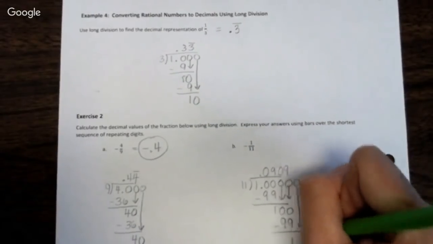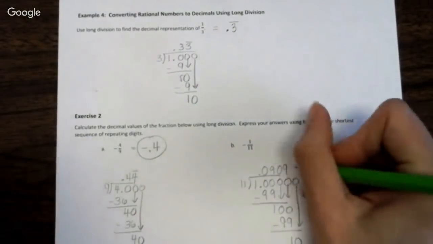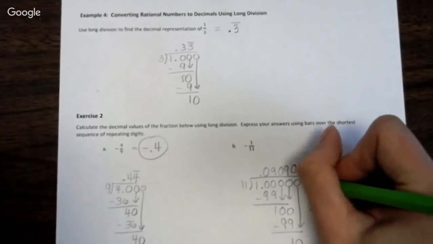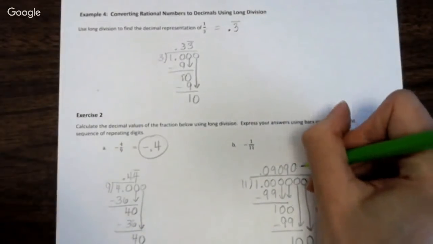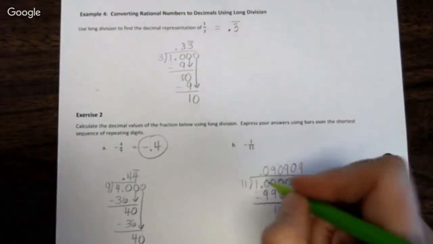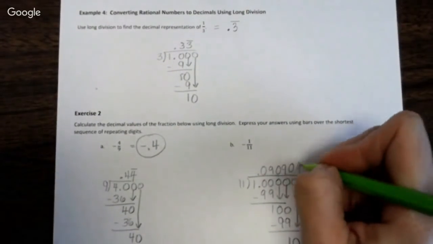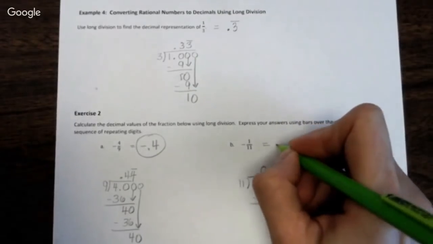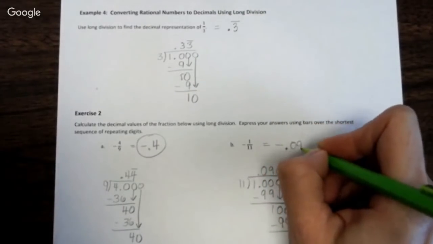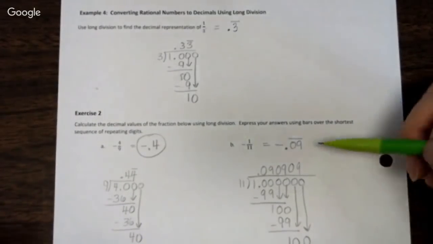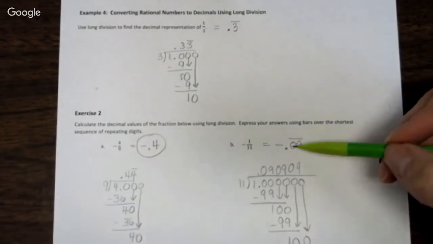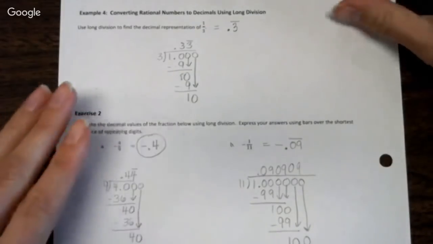Bring down a 0. 11 goes into 10 0 times. Bring down another 0. 11 goes into 100 9 times. Notice that this is starting to repeat, but it's going to repeat 2 digits. So when I write this, don't forget the negative sign. And the 2 digits that are repeating are 0 and 9. So when you use bar notation, you're going to use bar notation over the 0 and the 9.